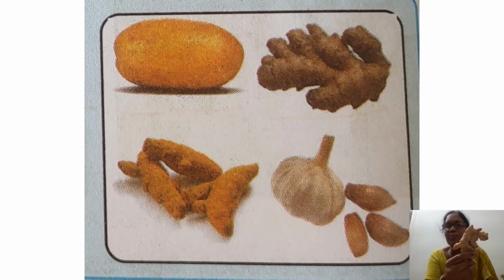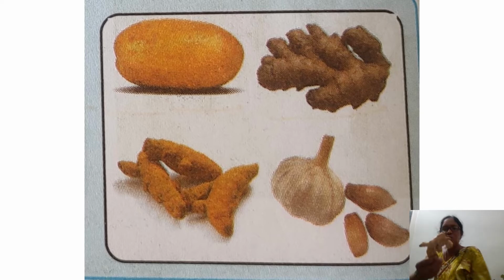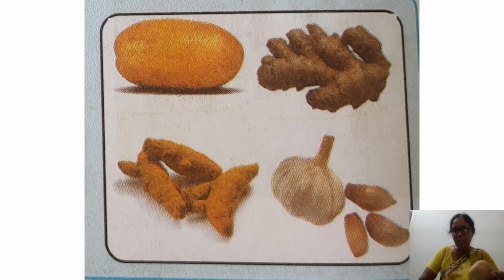Ginger is a stem. Here, the stem is not like this, no? This is not growing ordinarily. Here, the stem is storing food. We use this ginger as a spice. It's a spicy food. And this is a potato. Here also it is storing food, full of carbohydrates.